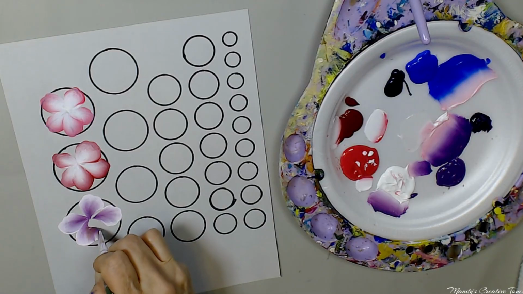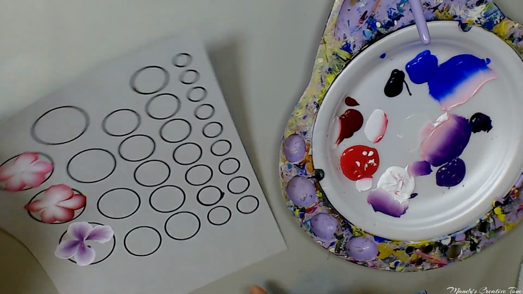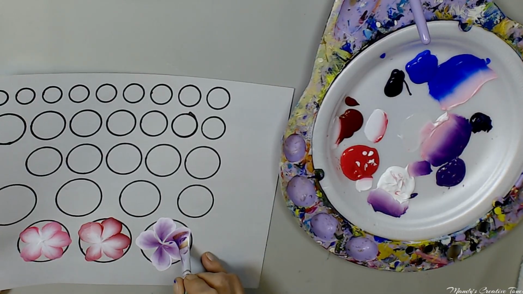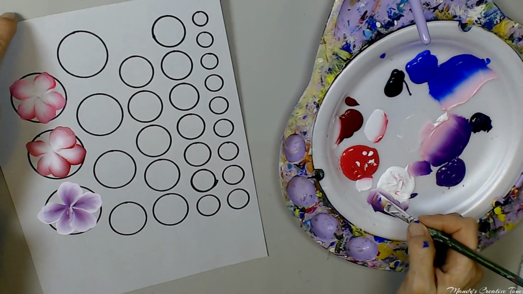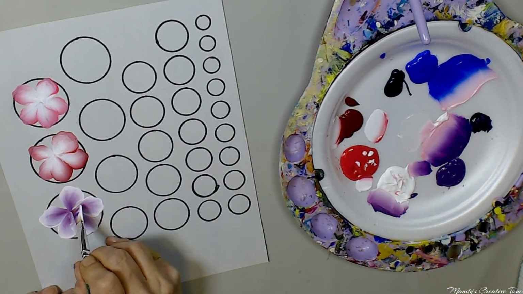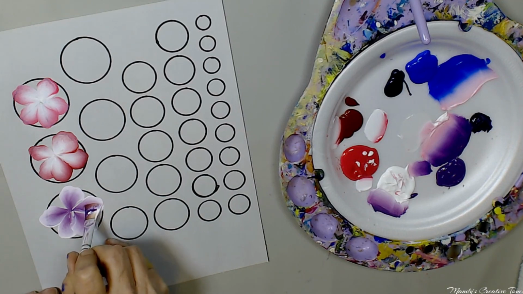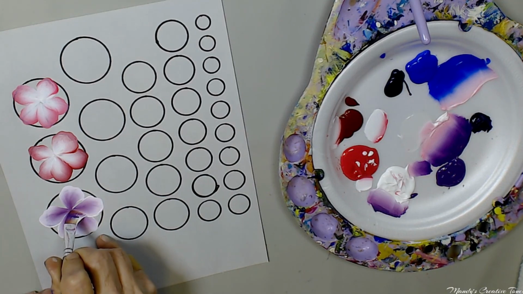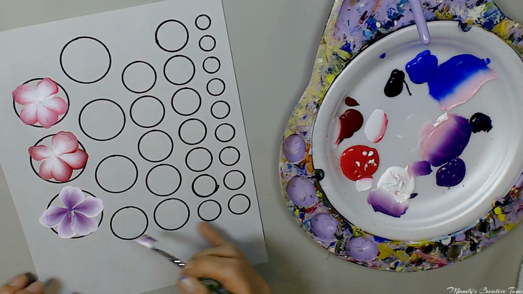Movements. Right? Making sure that you're connecting. Right? So if you have to come back and adjust, it's okay. Add a little bit more to it.